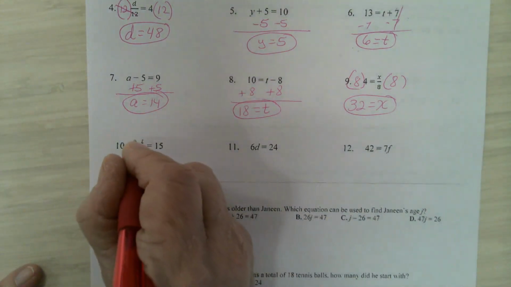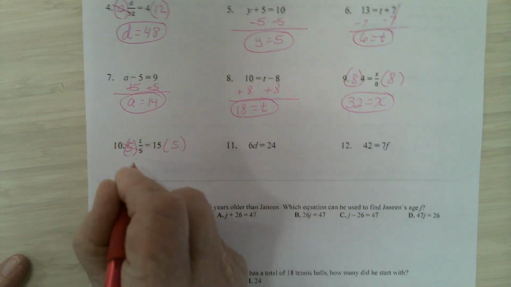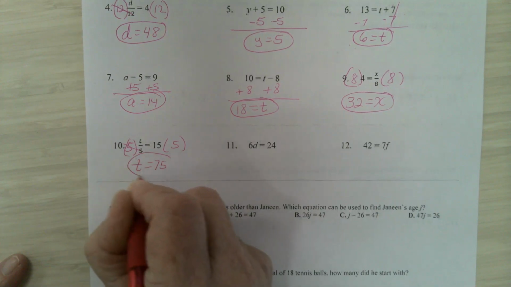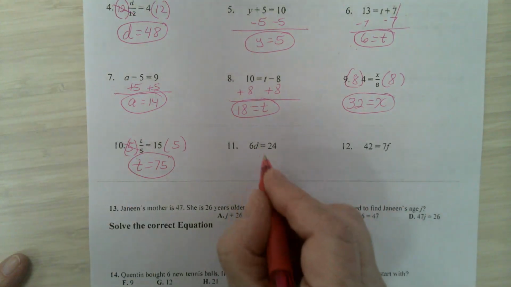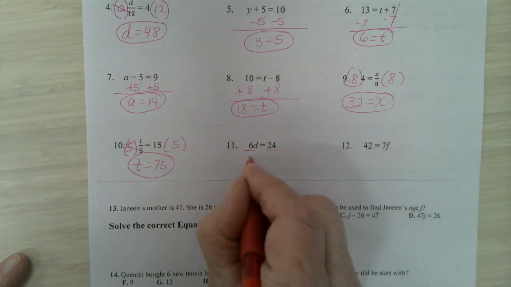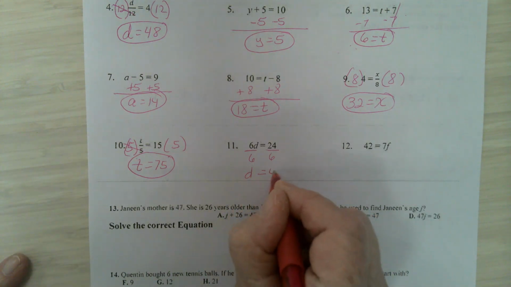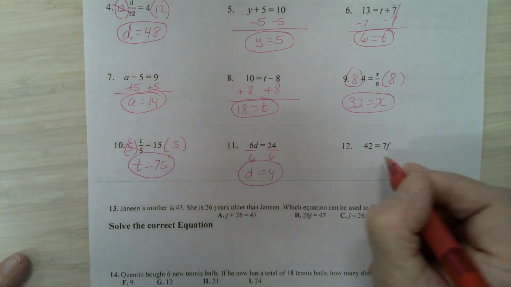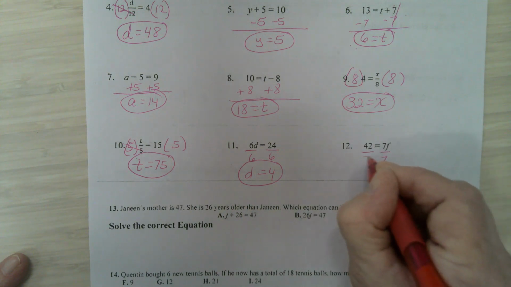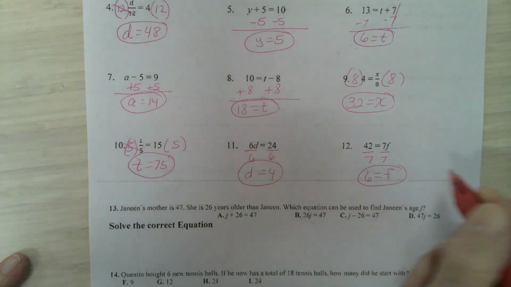This one, to undo division, you multiply both sides by 5. T equals 75. To undo multiplication, you do the bar for division, divide both sides by 6. D equals 4. To undo multiplication, division, and you will get 6 equals F.